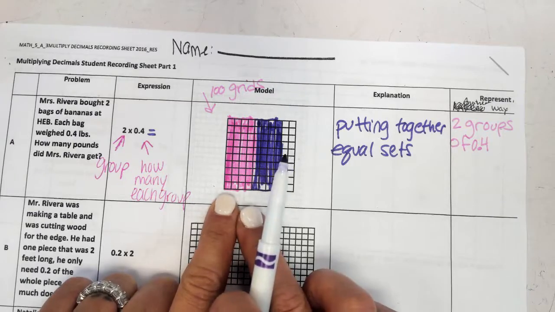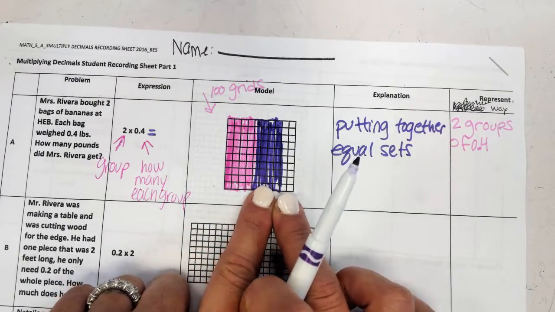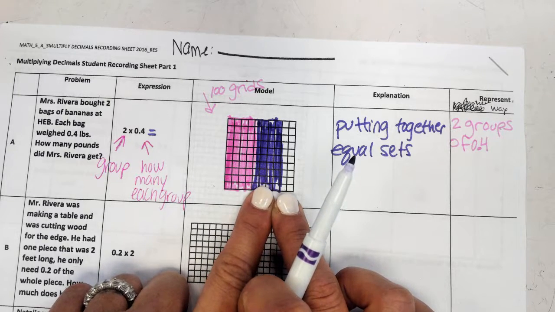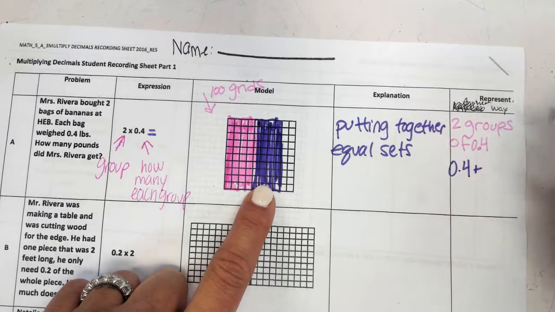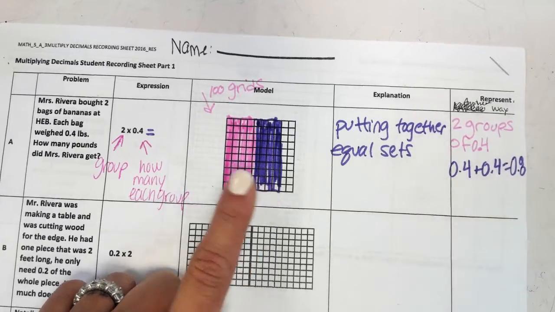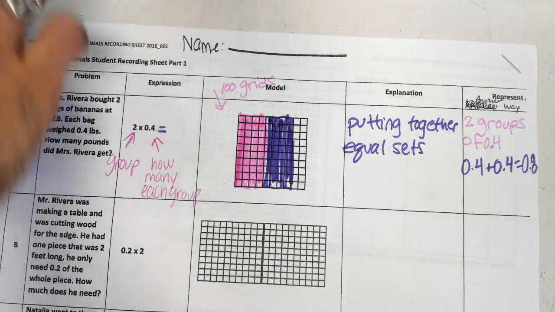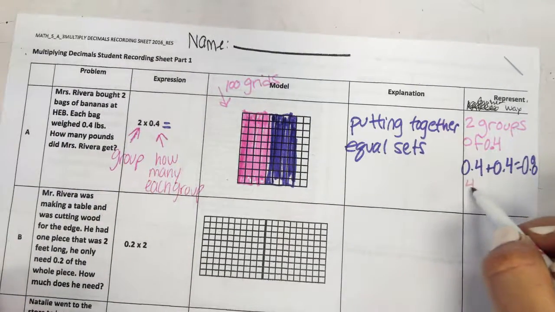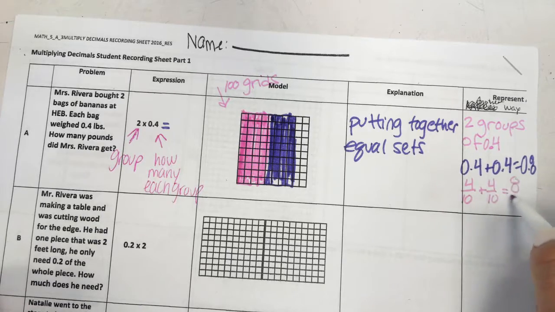If I shaded in 4/10 and 4/10, can I add 4/10 and 4/10? Yes. Okay. Is repeated addition the same as multiplication? Yes. Repeated addition is multiplication. You're just repeating it. Can I represent it as 4/10 plus 4/10 gives me 8/10?